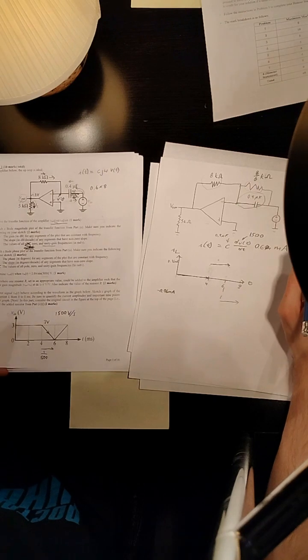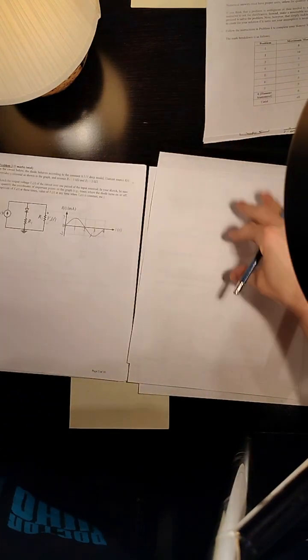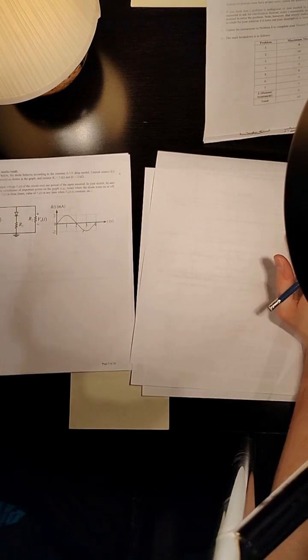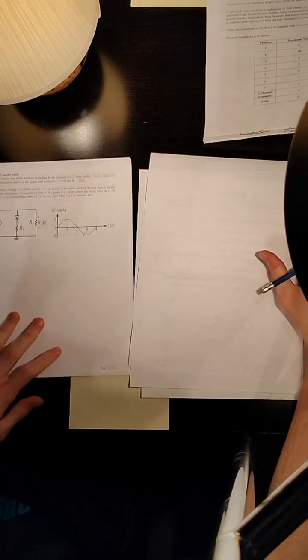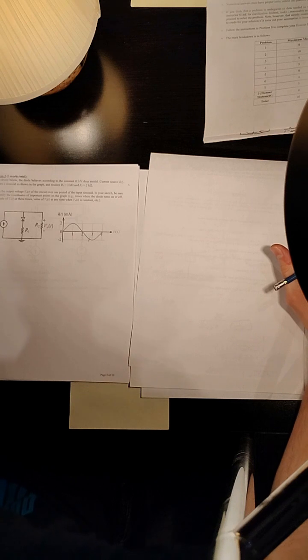All right, that was question 2. Wow, okay. Problem 3. In the circuit below, this is the diode one. In the circuit below, the diode behaves according to the constant 0.7 volt drop model. Current source I of t provides a sinusoid as shown in the graph, and resistor R1 is equal to 3 kilo ohms and R2 is equal to 2 kilo ohms. Sketch the output voltage VO of t of the circuit over one period of the input sinusoid.